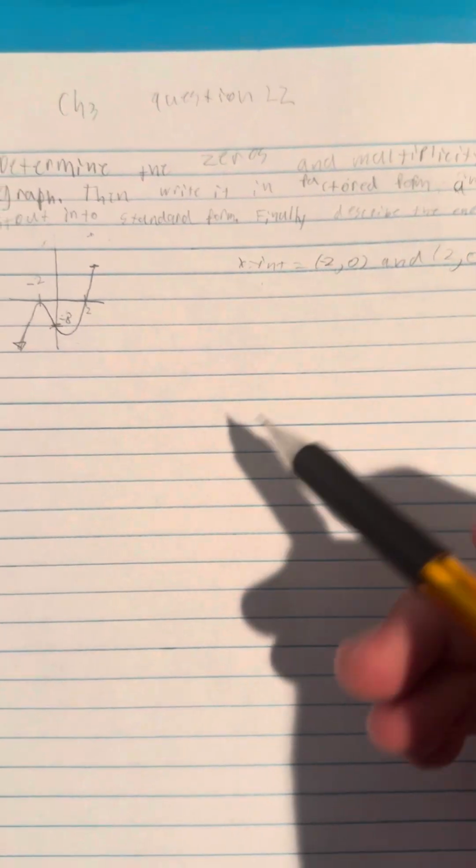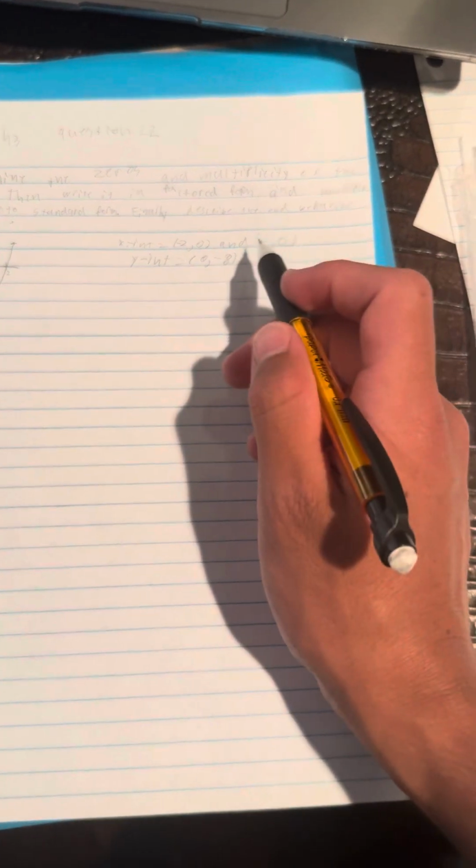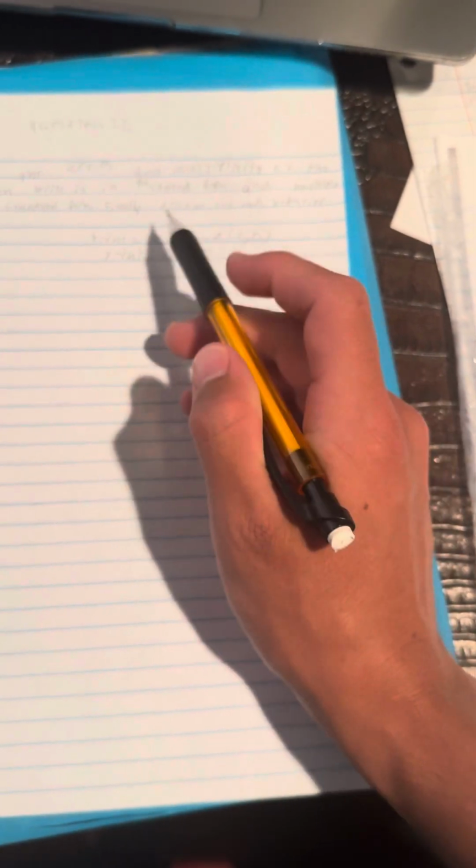One other point displayed on the graph is the y-intercept, which is at 0, -8, meaning it crosses the y-axis at -8. Okay, so from this, we can see that our zeros are going to be x plus 2 and x minus 2.